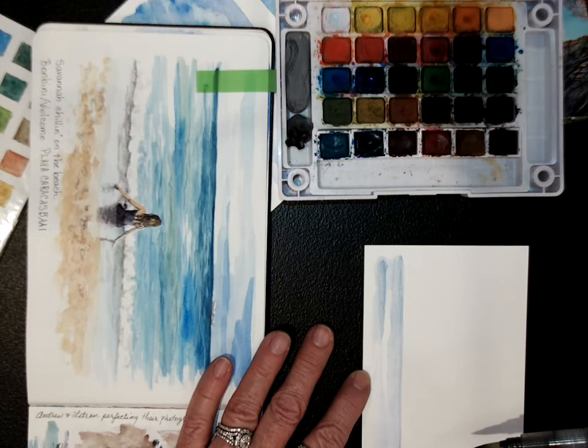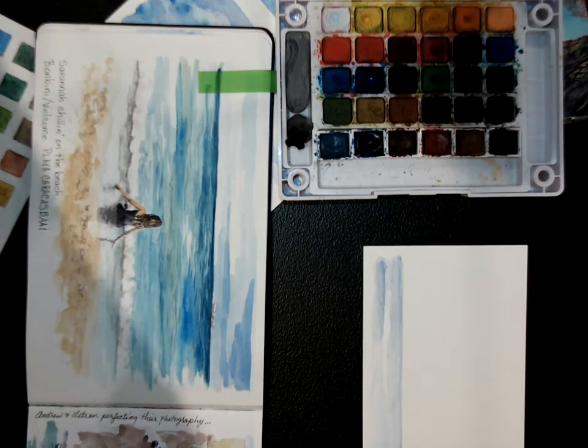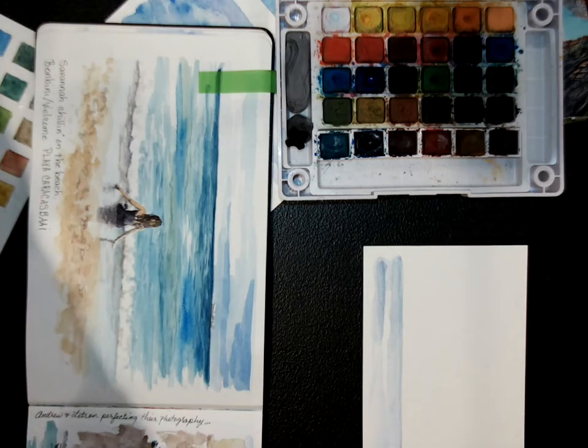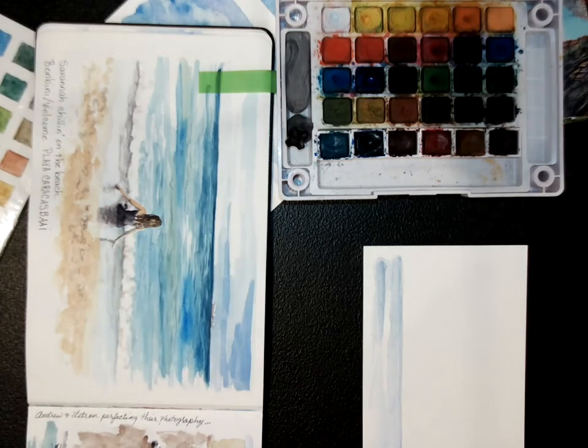Is anybody still painting sky? I am. Okay, go ahead, finish your sky.